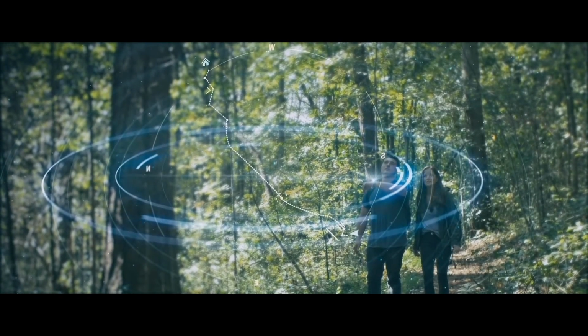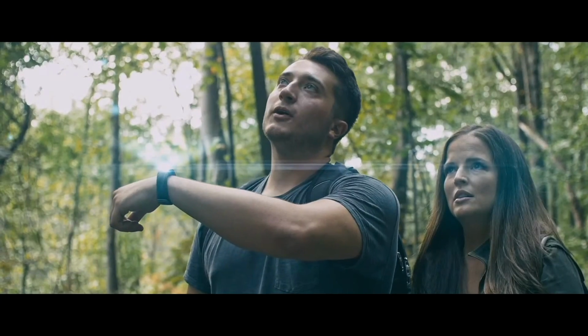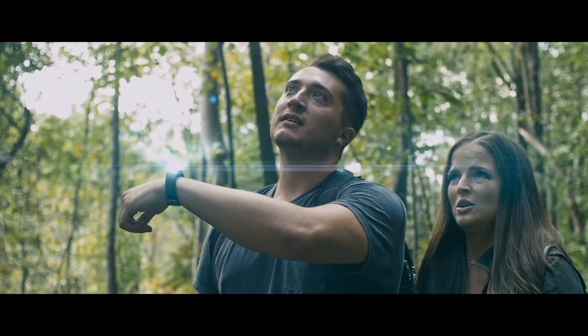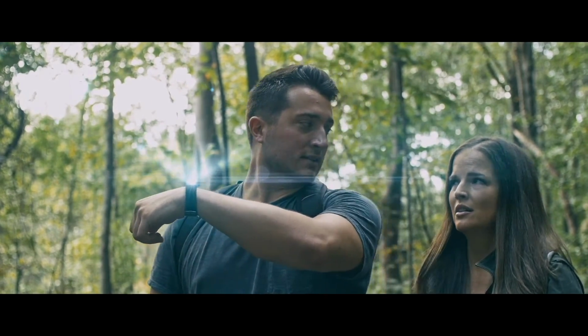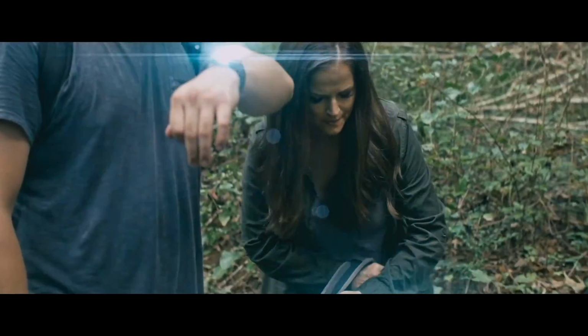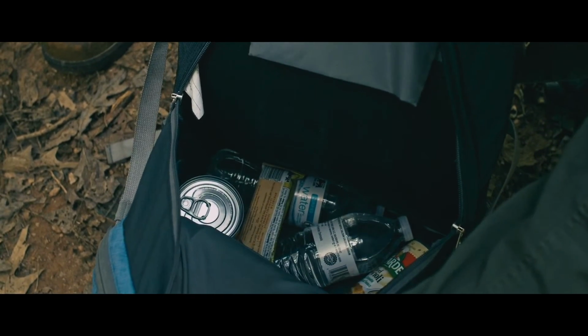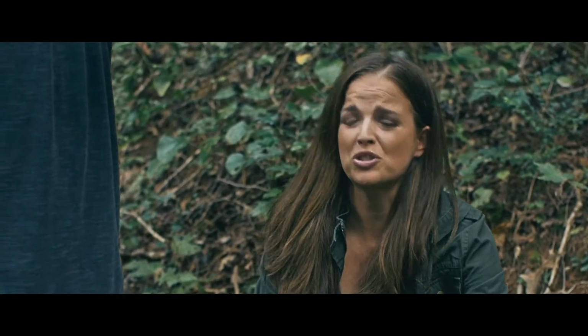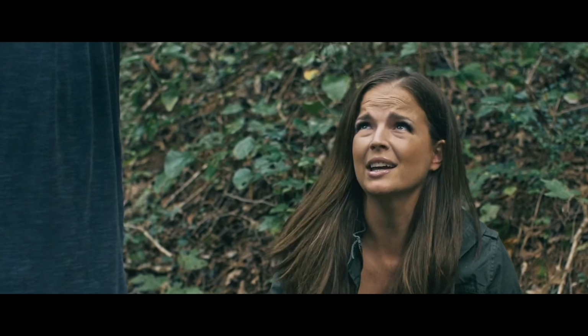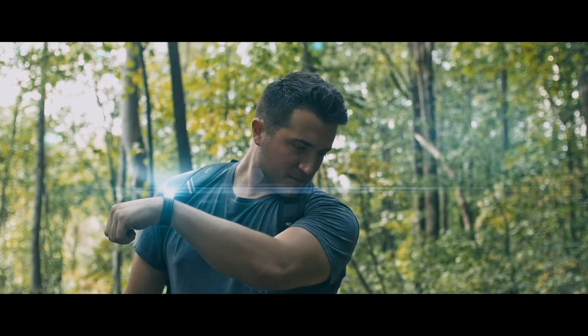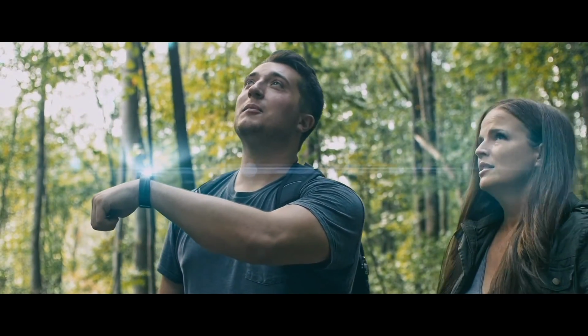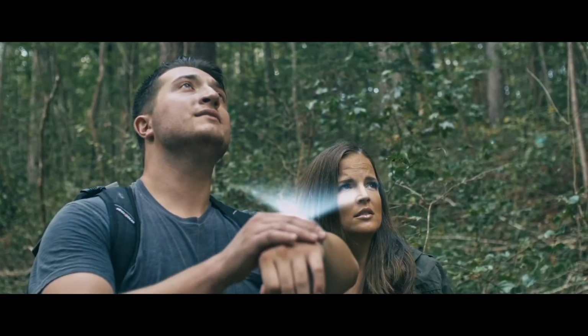Alright, looks like we only have a couple miles left. Hopefully we can get there before they find us. I hope so. How's our supplies looking? Let me check. We don't have much. There's a chance maybe one day. Damn, we're gonna have to make a pit stop. Alright, let's see what's nearby.